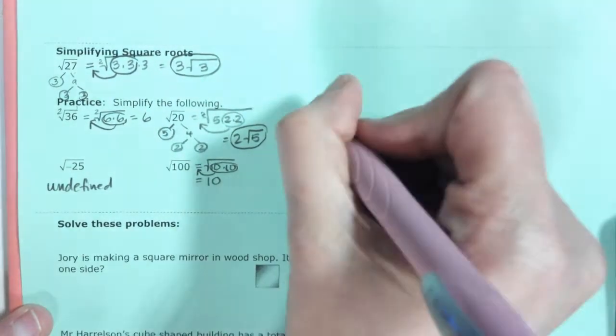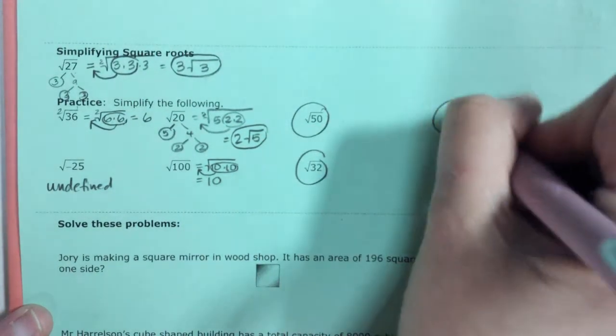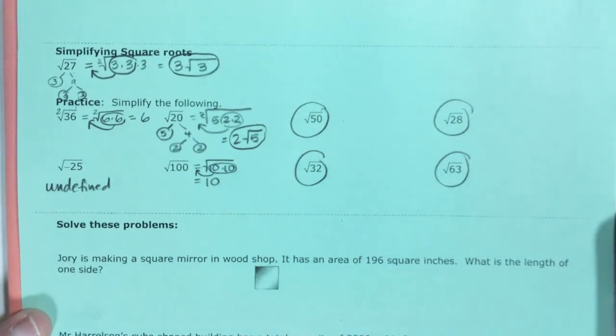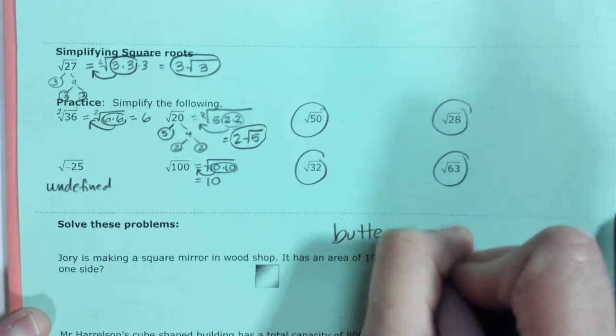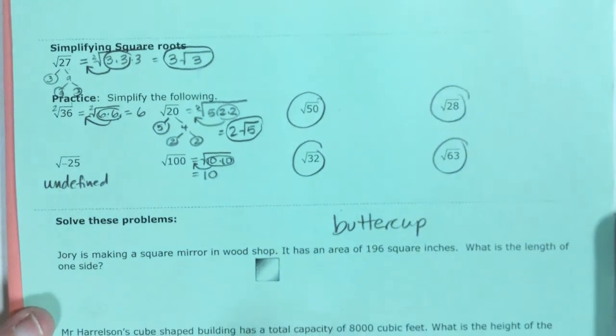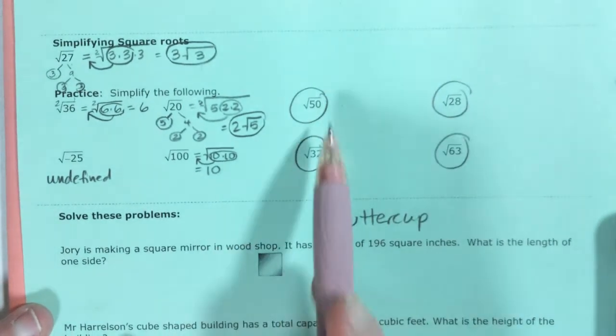All right, I want you to do these 4 problems and bring them to class with you tomorrow. And then I want you to write down the word buttercup. Okay? Write down the word buttercup. So 1, 2, 3, 4, these problems and the word buttercup.